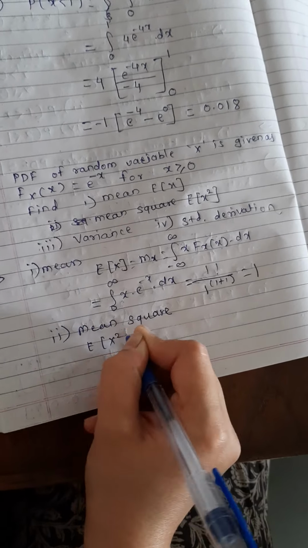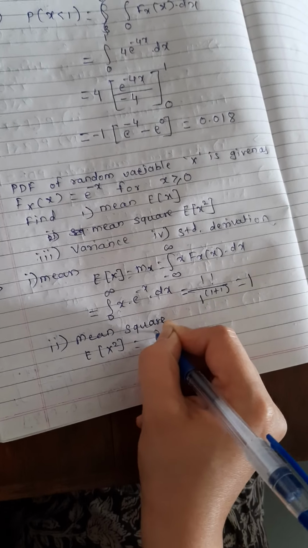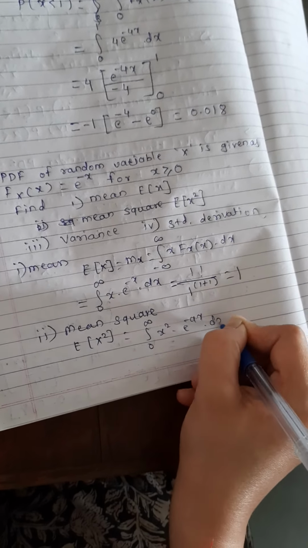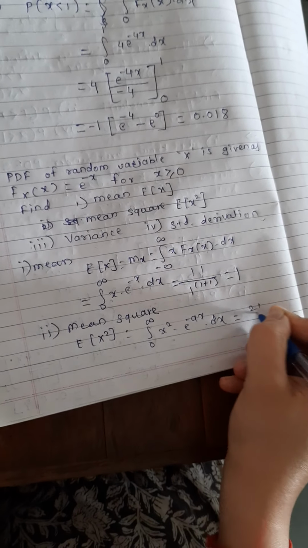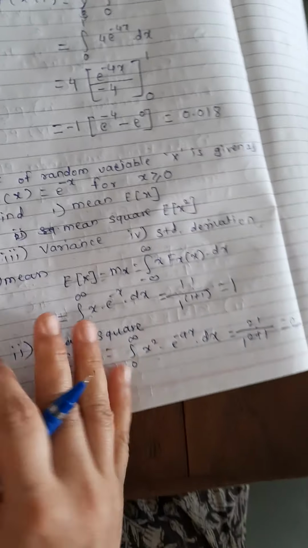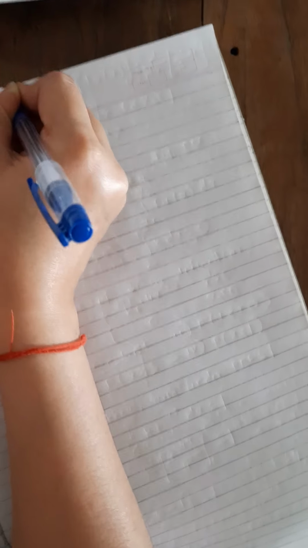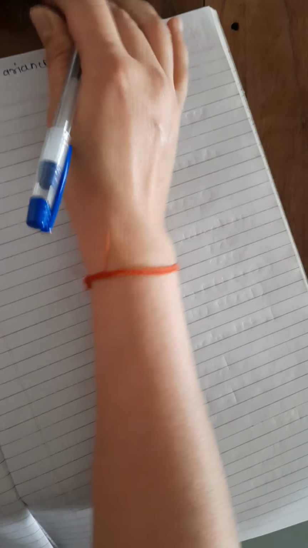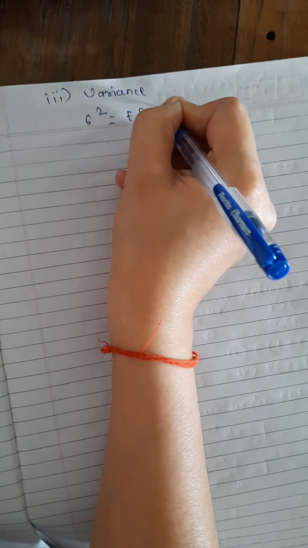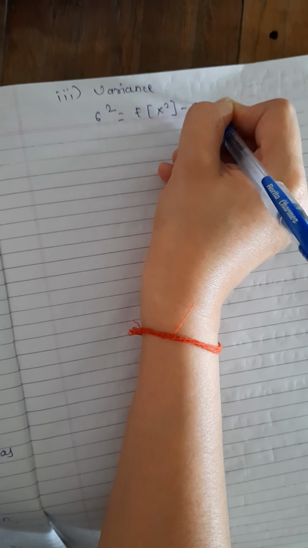E of x square is 0 to infinity x square e raised to minus x dx. So it is equal to 2 factorial by 1 raised to 2 plus 1. So it is 2. Now we have to find the variance. Variance is calculated as sigma square is equal to E of x square minus mx square.